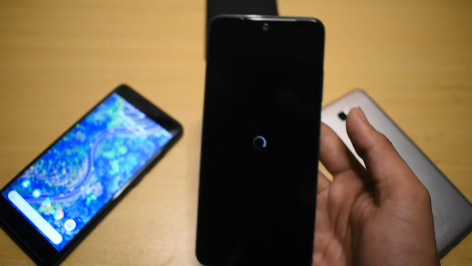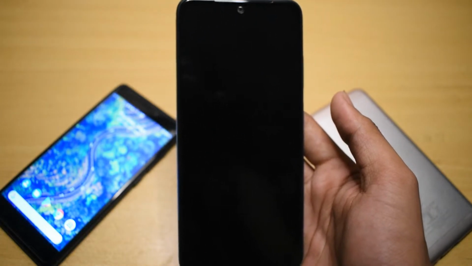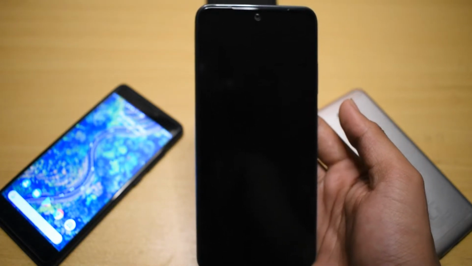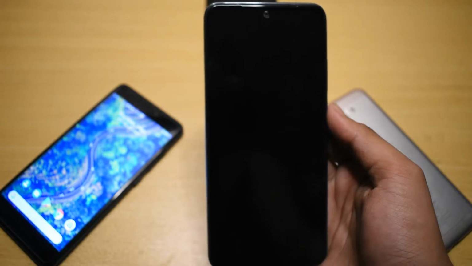So whenever you turn on your phone or reboot it, you can see the boot animation with the sound, if you have applied the sound.